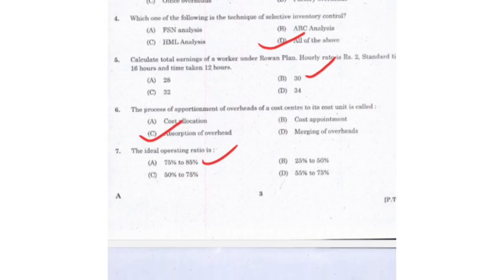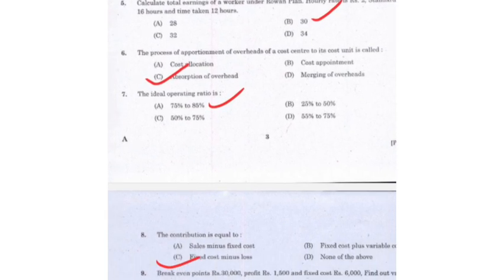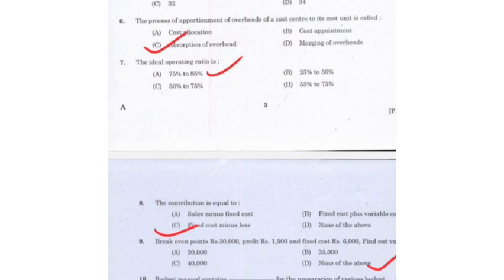The next question, the process of apportionment of overhead of a cost center to its cost unit is called cost allocation, cost apportionment, absorption of overhead, and merging of overhead. And here the answer is absorption of overhead, which means the apportionment of overhead of a cost center to its cost unit, charging of overhead to its production, or allotment of overhead to its cost unit. And the next question, the ideal operating ratio is 75% to 85%.